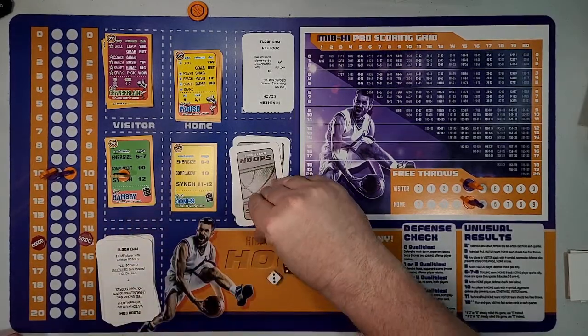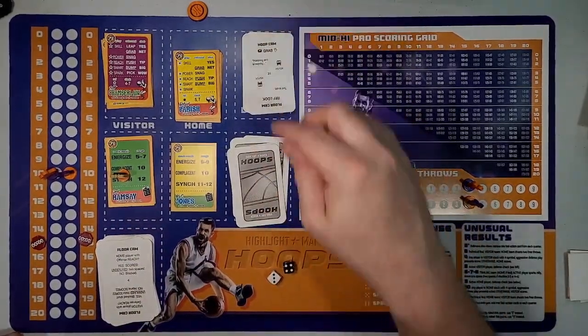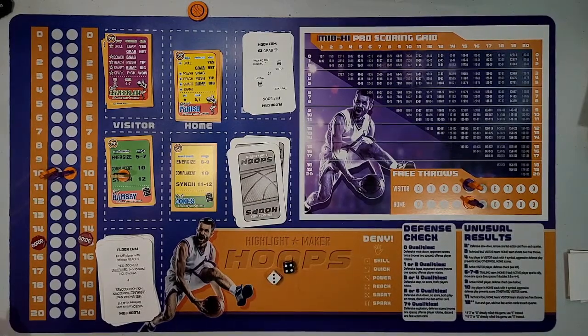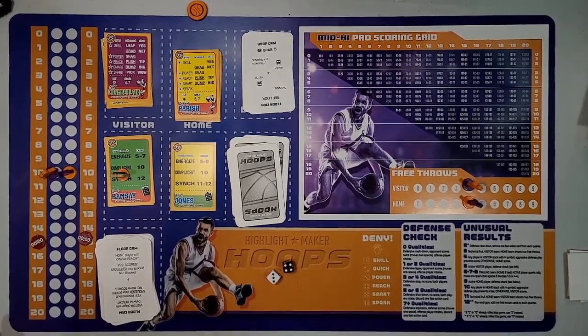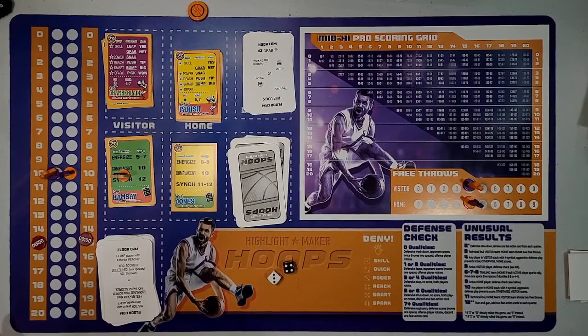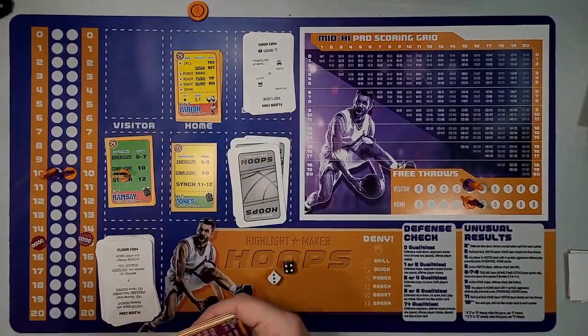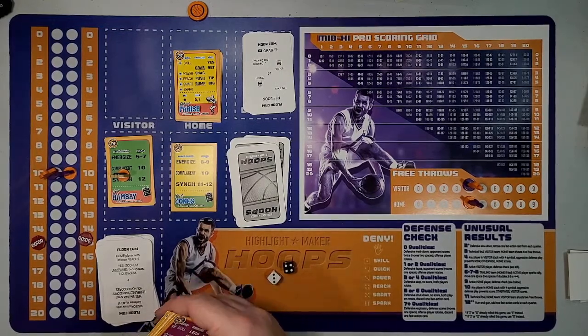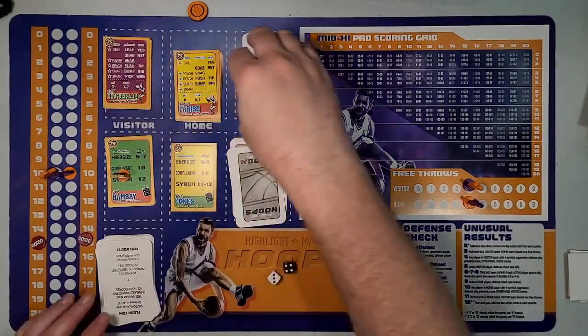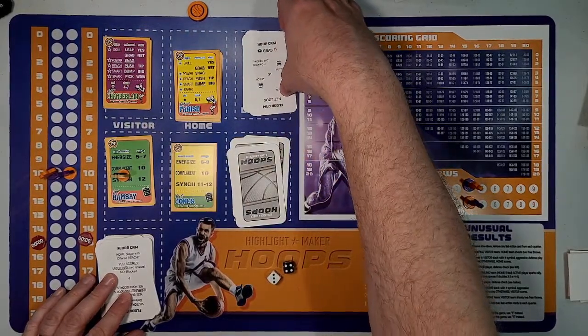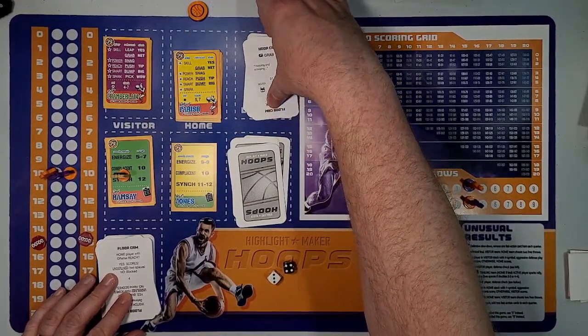Here we go. Hoop cam. So it's got the lightning bolt. I'm going to say that the last team to score was indeed, give me this.